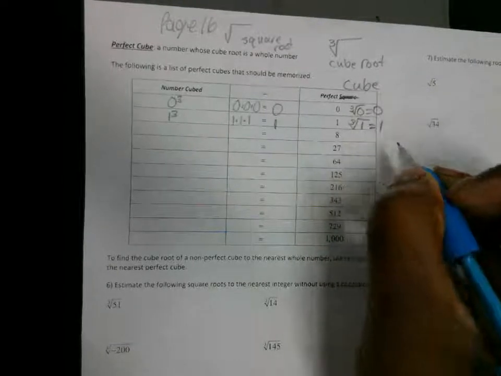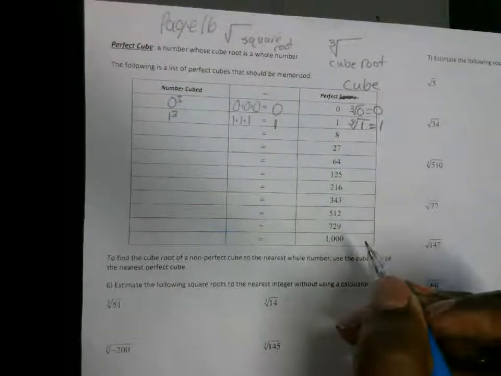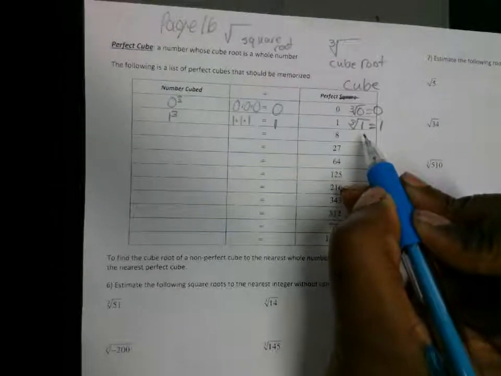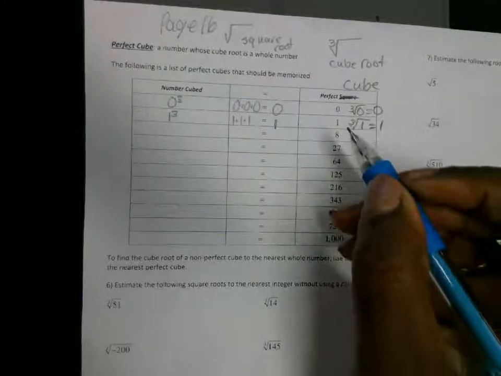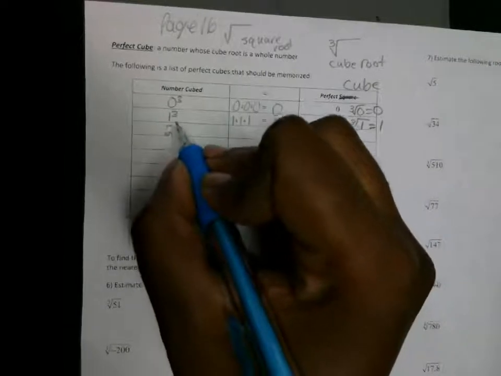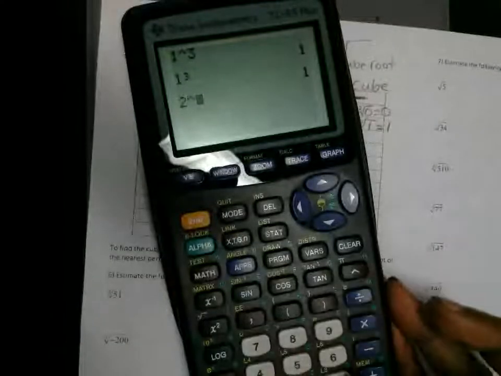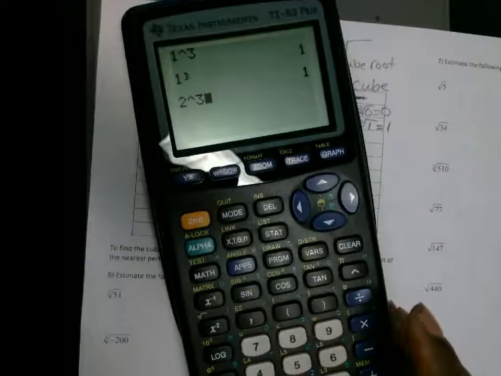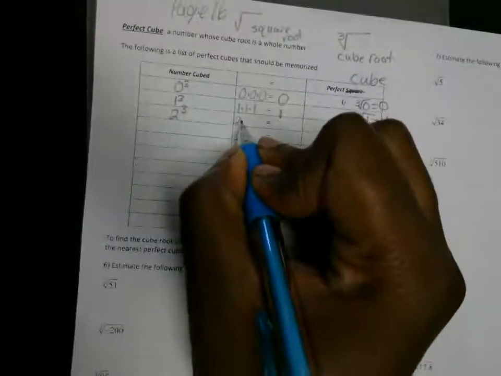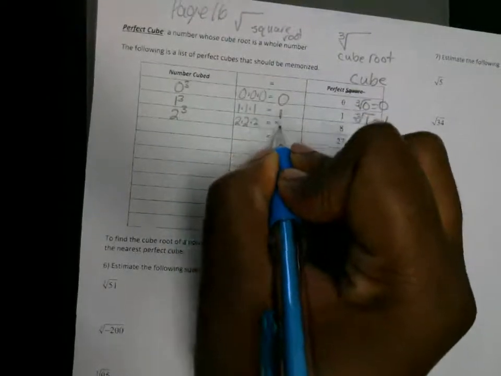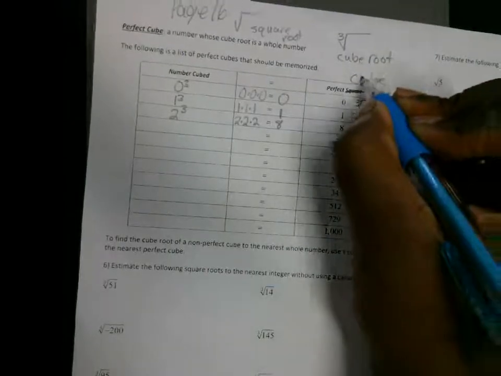It is 1. Because 1 times itself 3 times is going to give you the number under the cube root symbol, which is 1. Let's do 2 to the third power. How do I type that in? 2, caret key, 3. What is 2 to the third power? 8. 2 times 2 times 2 is 8. 8 is a perfect cube.